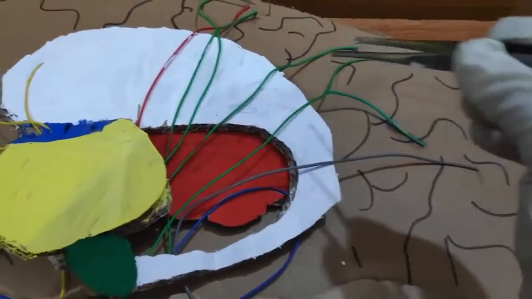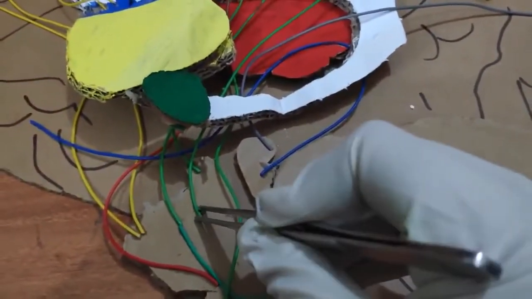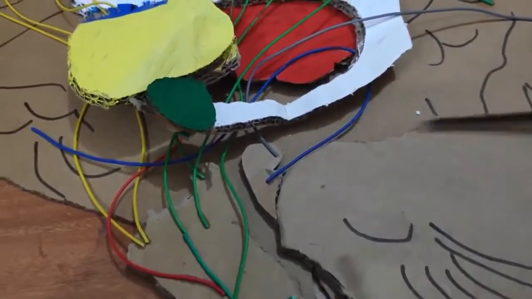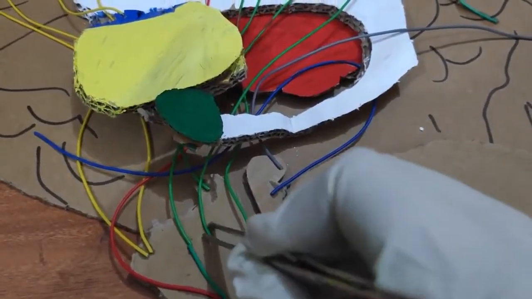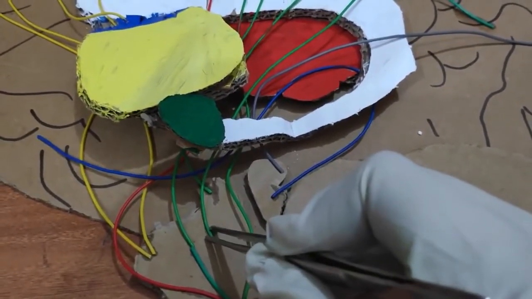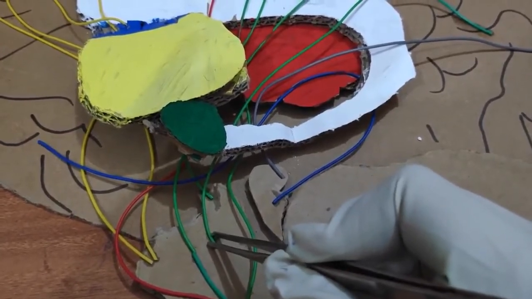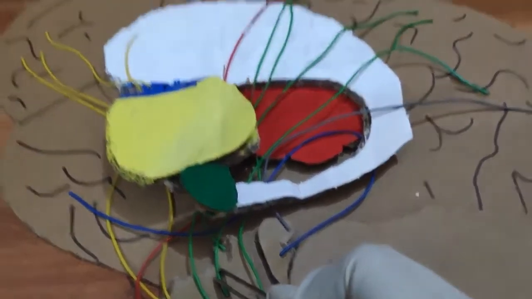From all these areas it is going to the deeper nuclei of the pons, and then after crossing it is going to the cerebellum, and it is related with the coordination of the voluntary movements and coordination of also involuntary movements.